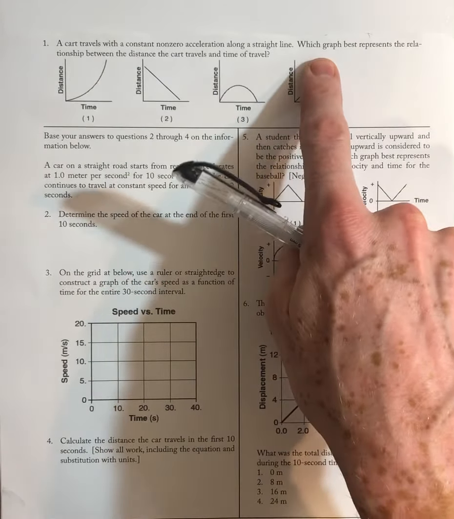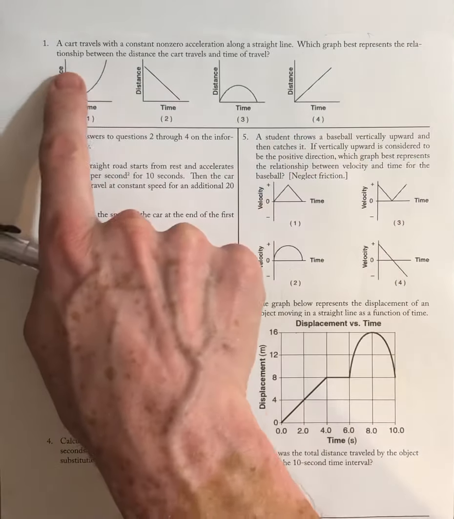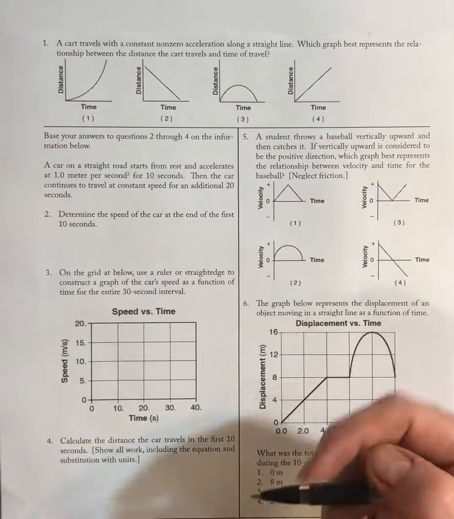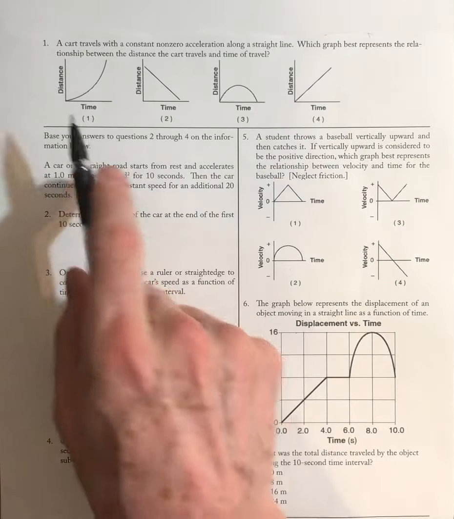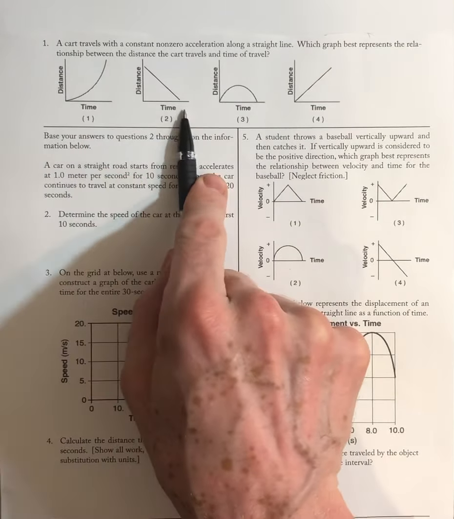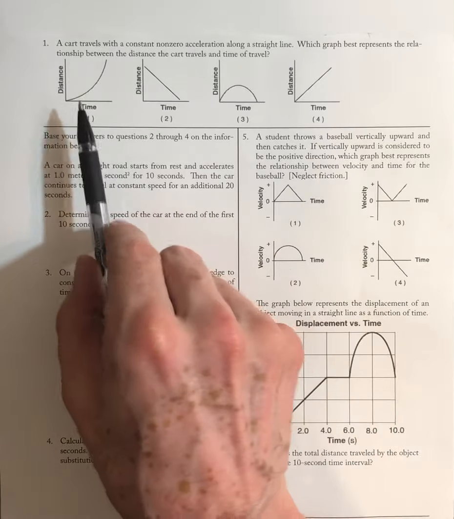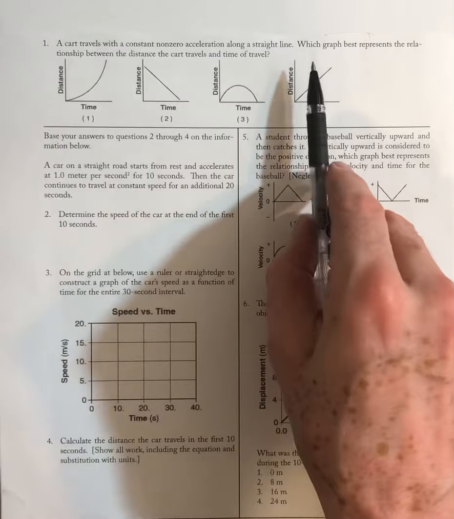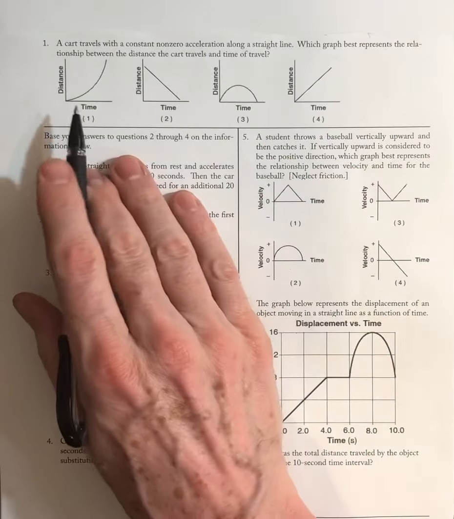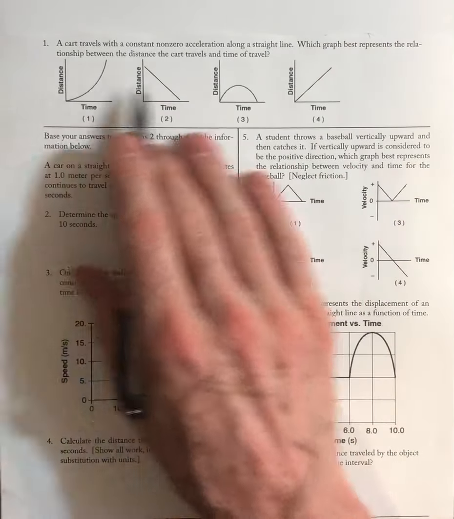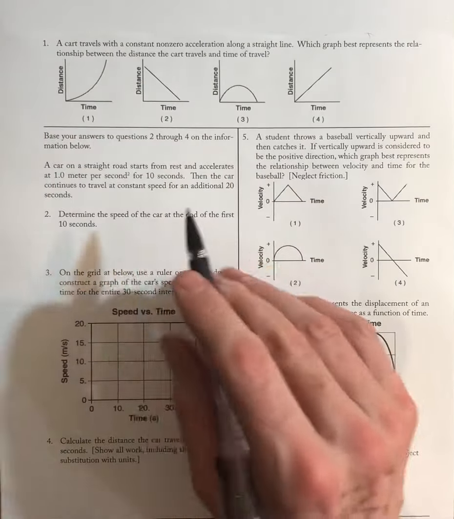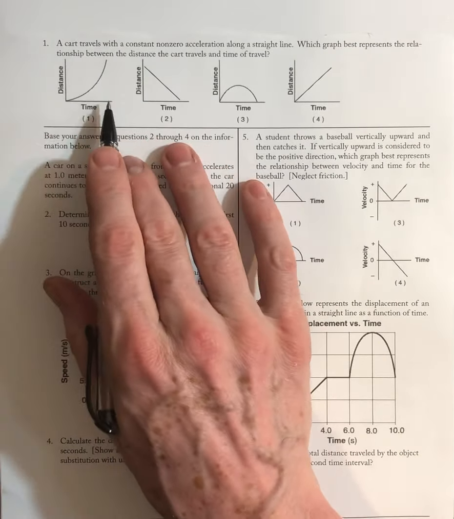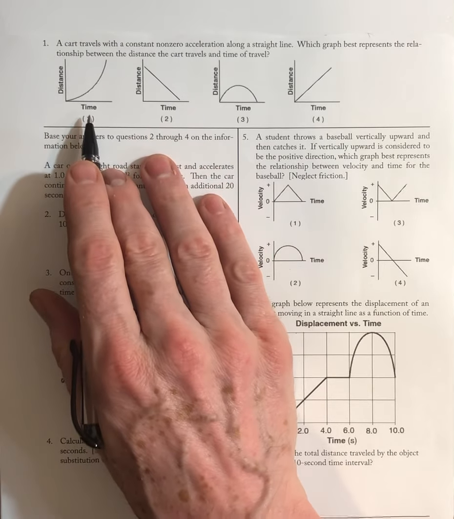And then we're going to say, well, which graph best represents the relationship between the distance the cart travels and the time of travel, okay? So what we have here is a distance versus time graph, but we're asking to use the distance versus time graph to find out the acceleration, okay? And so the easiest thing to do is to look and see what's actually happening in these graphs, okay?